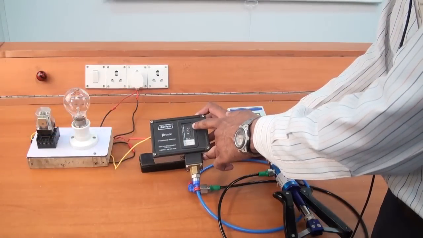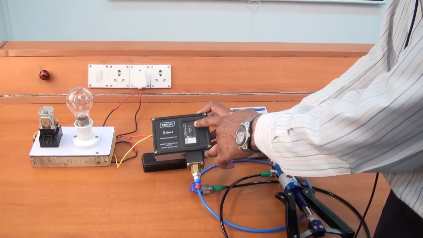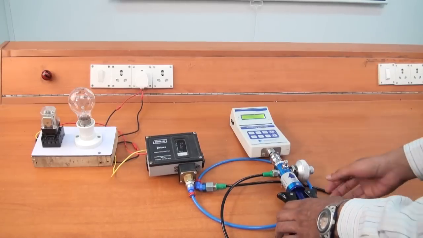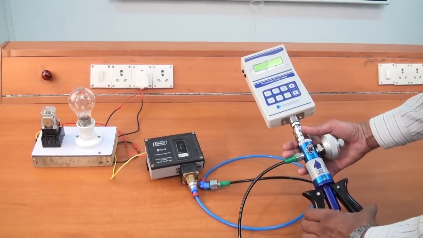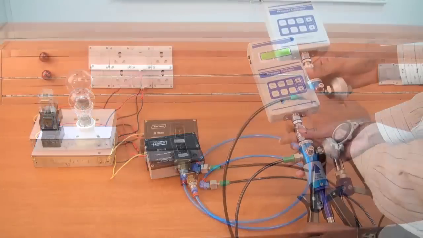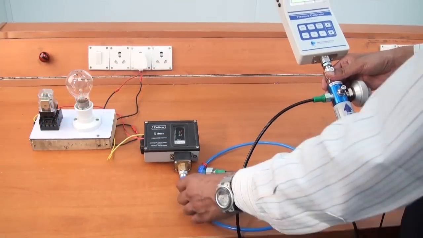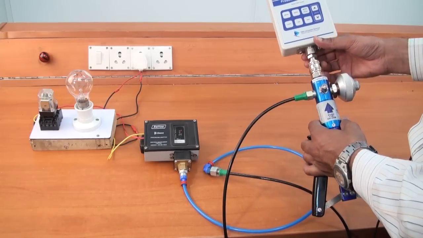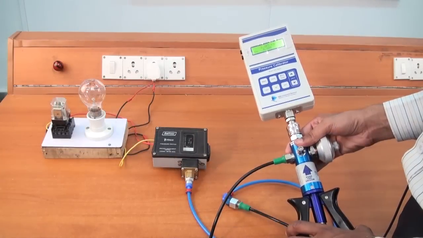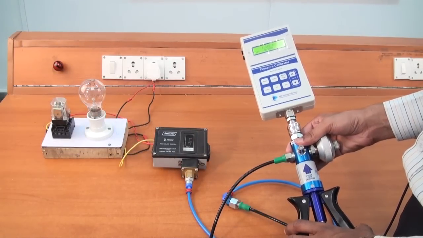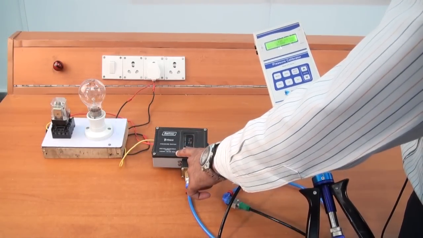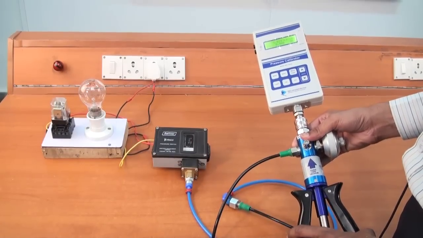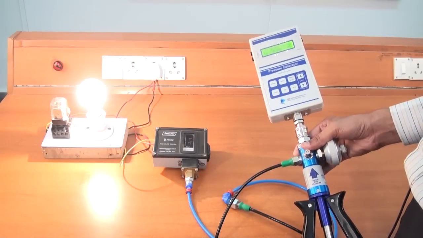We have given a set point of around 1.9 kg for a particular given pressure line, and now I am going to give pressure through this pressure calibrator. The pressure is going to this pressure switch and simultaneously to the pressure calibrator. At 1.9 or above pressure, this switch will turn on and give output.